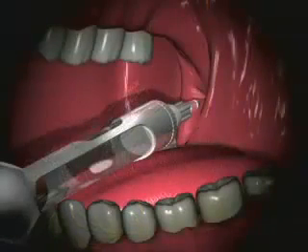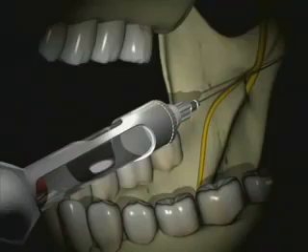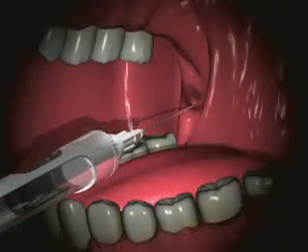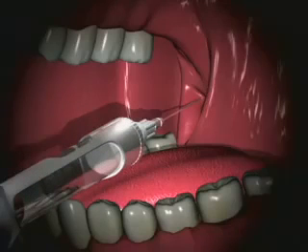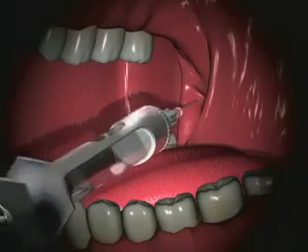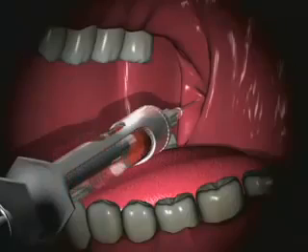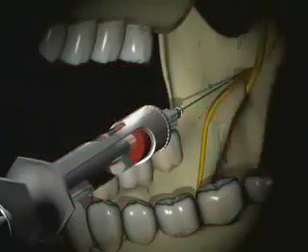If you do not contact bone after 25 millimeters, and the needle is almost buried, you should redirect by withdrawing somewhat, but not completely, and move the barrel of the syringe more laterally and advancing again until bone is contacted. You should repeat this procedure as necessary.